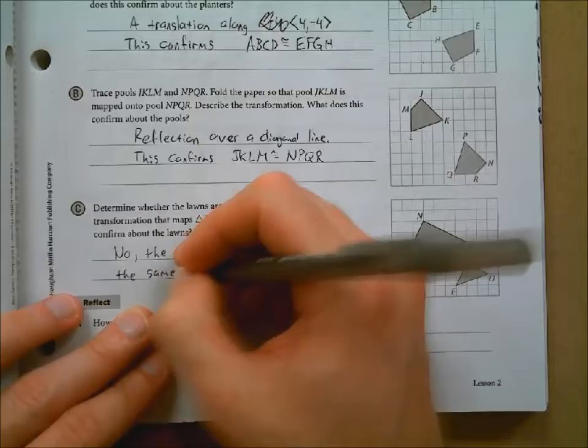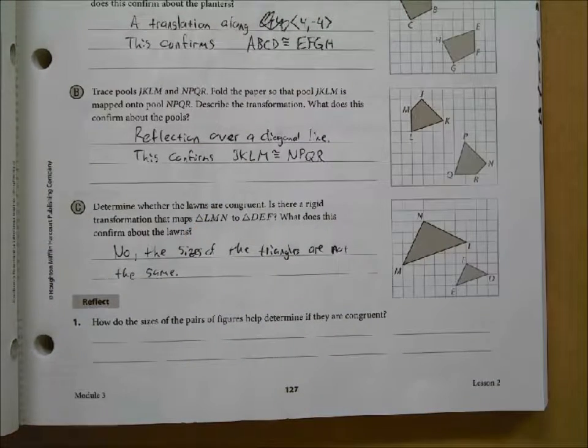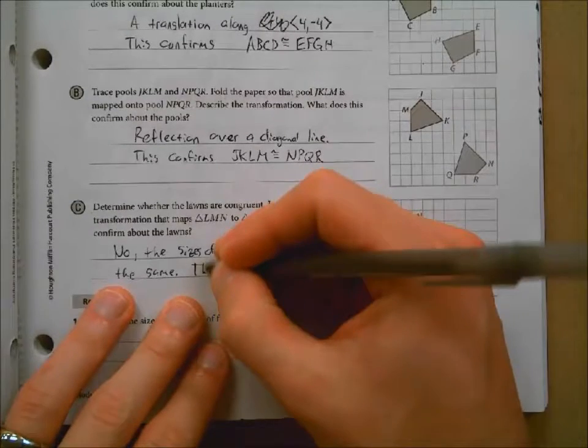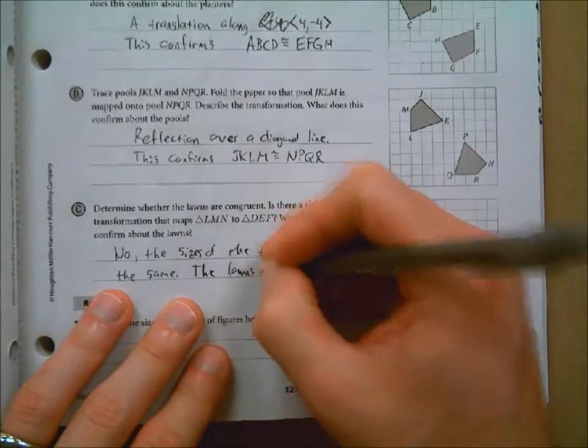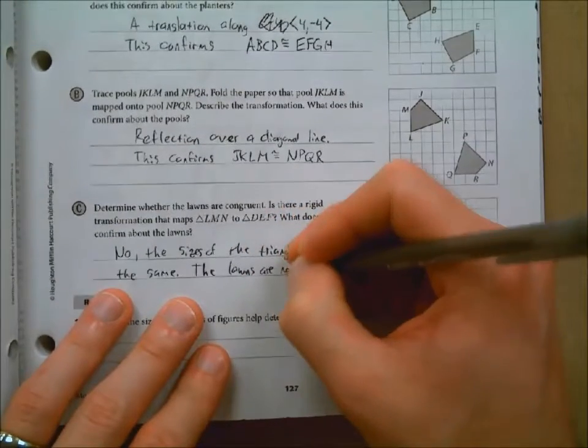Okay, very good. So what does this confirm about the lawns? The lawns are, what would we say? Anybody? Jay? Not congruent. Exactly right. The lawns are not congruent. Okay. Super simple stuff, right? Super simple stuff here.